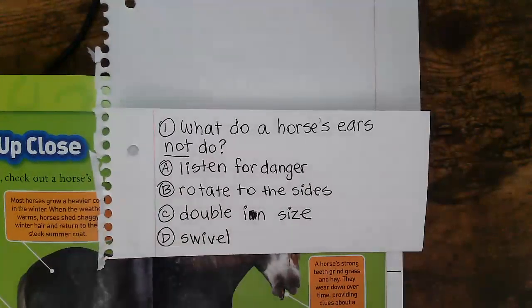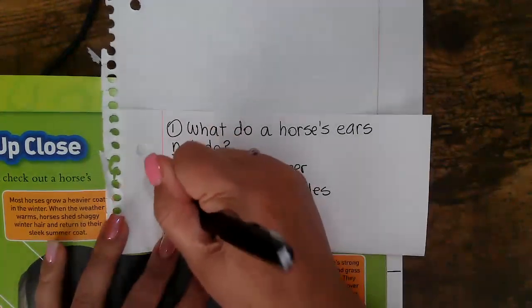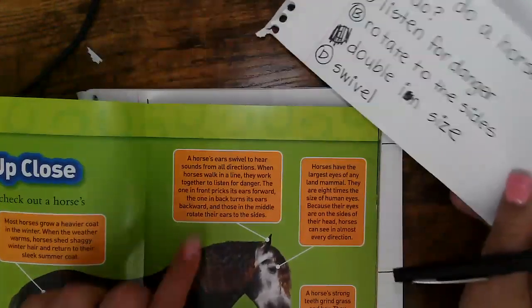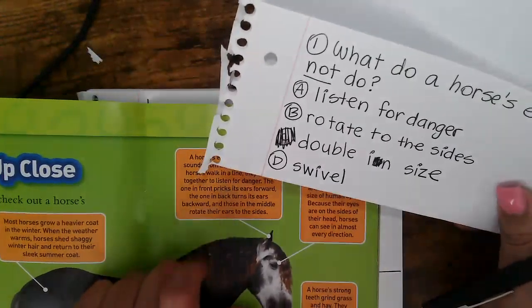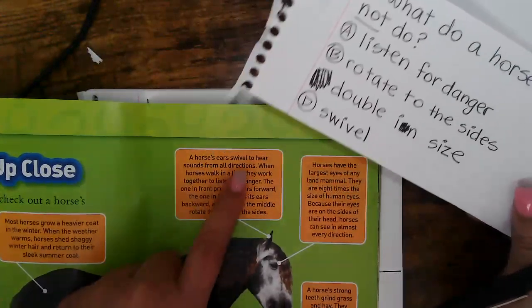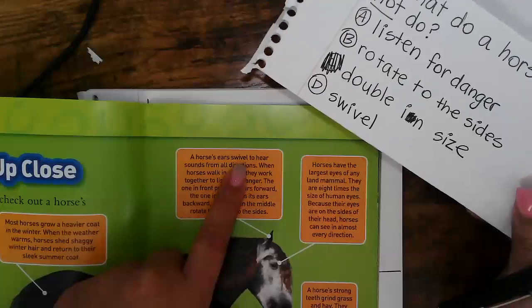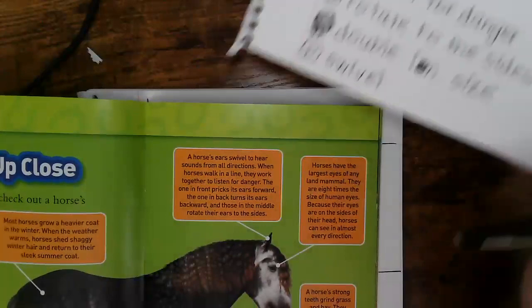The correct answer. What do horses' ears not do? C, they do not double in size. They do listen for danger. Okay. They do rotate. Right here it says rotate. And they do swivel to hear sounds from all directions. But it doesn't say anything about them doubling in size.